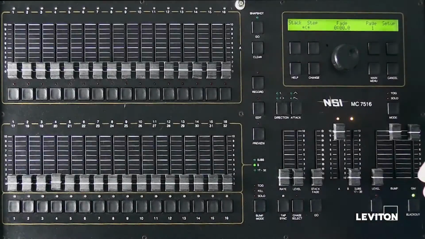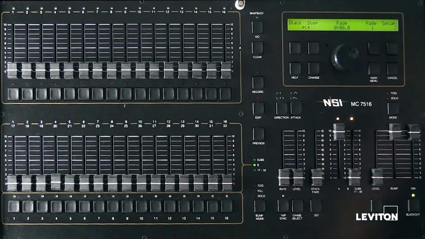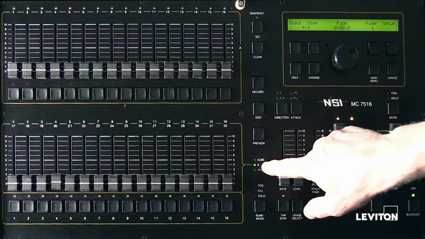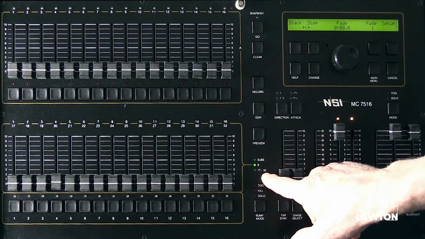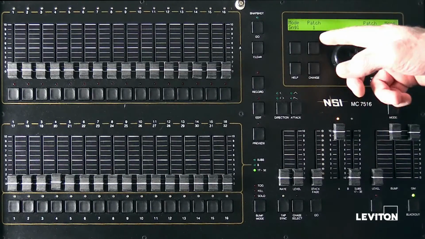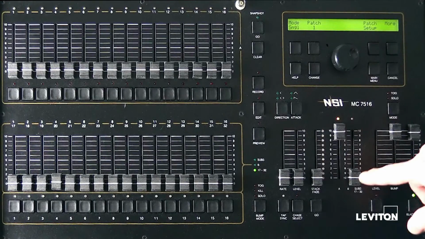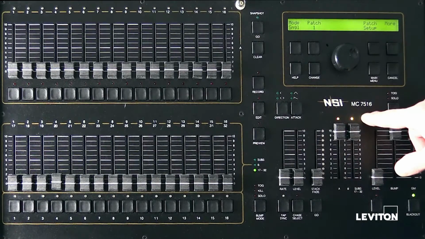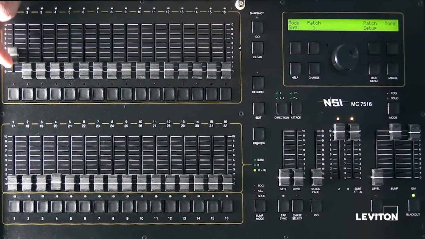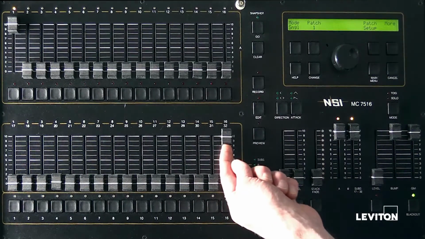Now if you do want to record your extended channels into a sub, instead of having it in the B mode, we would have to adjust to our extended channel mode. So set up one time, mode, we'll advance it to 17 through 32. Notice we have to change our subs B. We'll bring up fader 1, you can see that the LED turns on. We'll bring up fader 32.